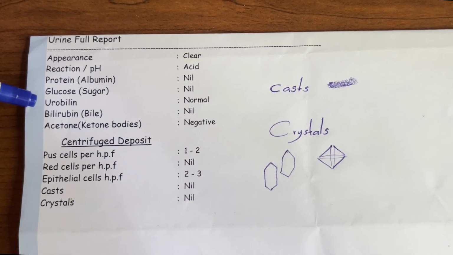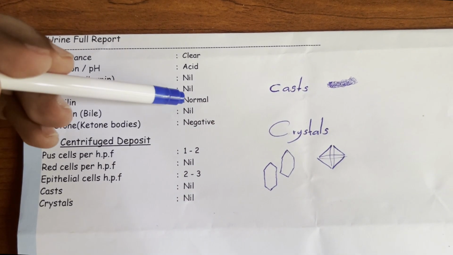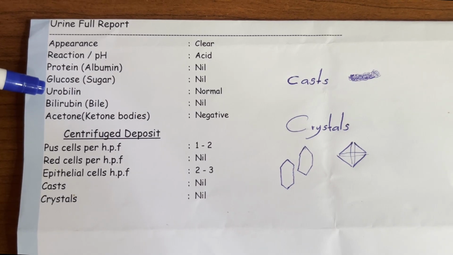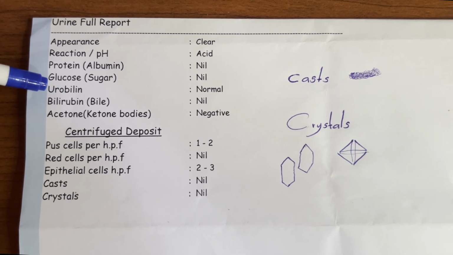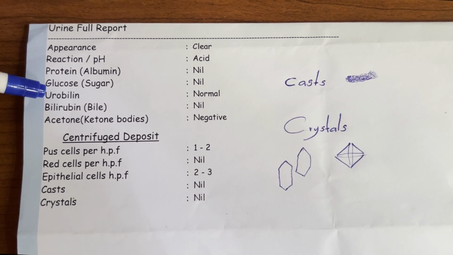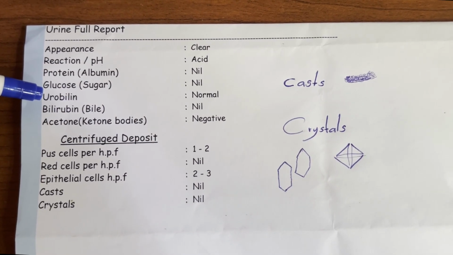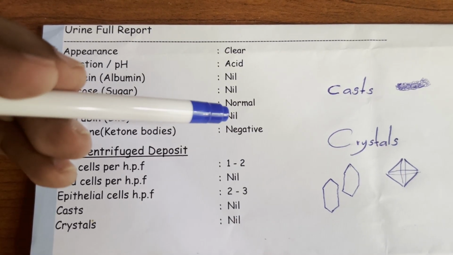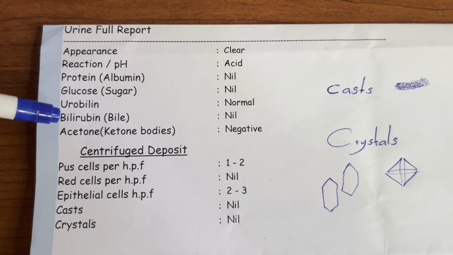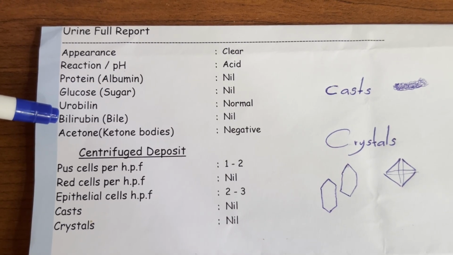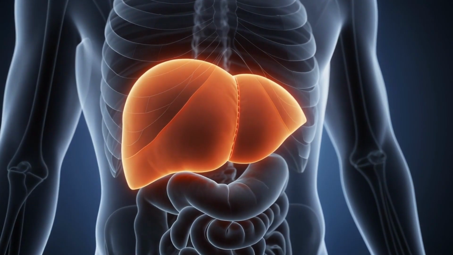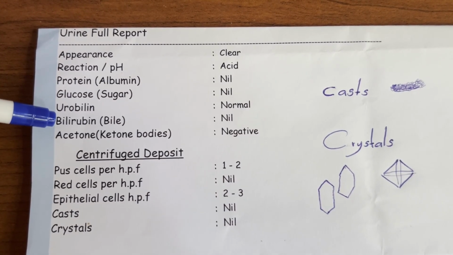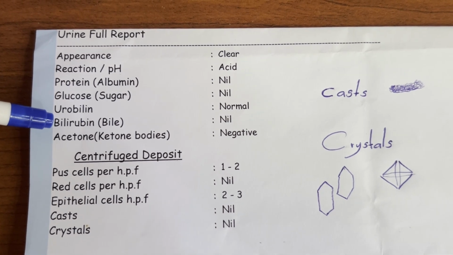These two parameters evaluate hepatic and biliary clearance. Urobilin, produced by gut bacteria breaking down conjugated bilirubin. Trace levels, normal, are standard. Elevated levels suggest hemolytic conditions or early hepatocellular damage, while total absence can indicate complete biliary obstruction. Bilirubin, conjugated bilirubin, should always be nil because it does not normally cross the renal barrier. A positive result indicates hepatic pathology, such as hepatitis or cirrhosis, or obstructive jaundice, where gallstones block the common bile duct.